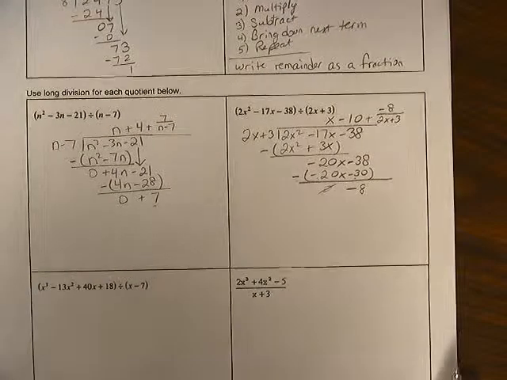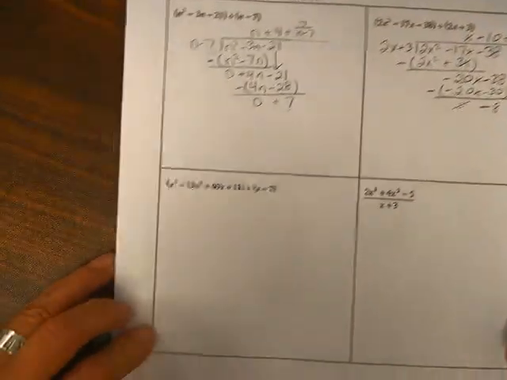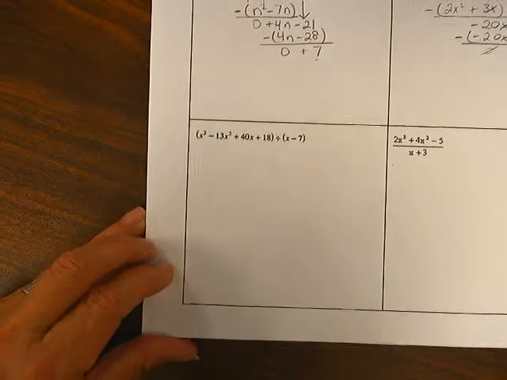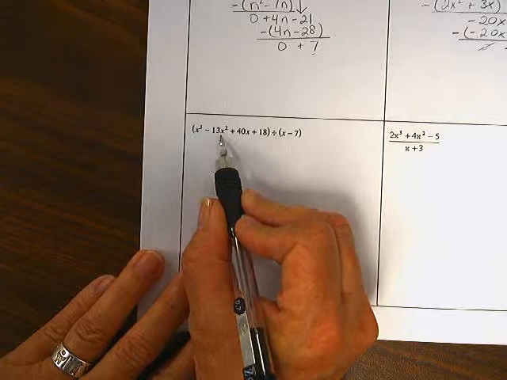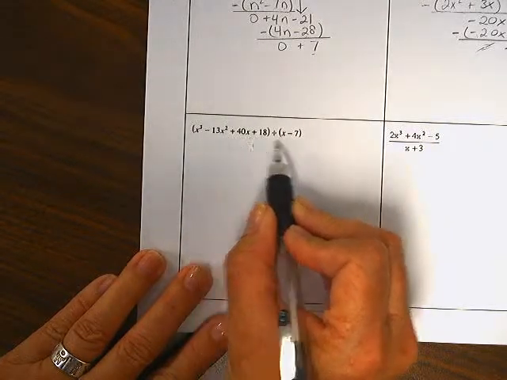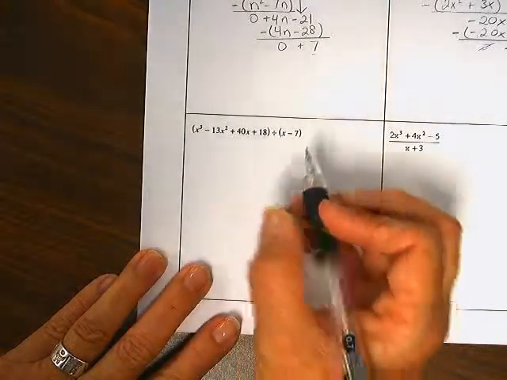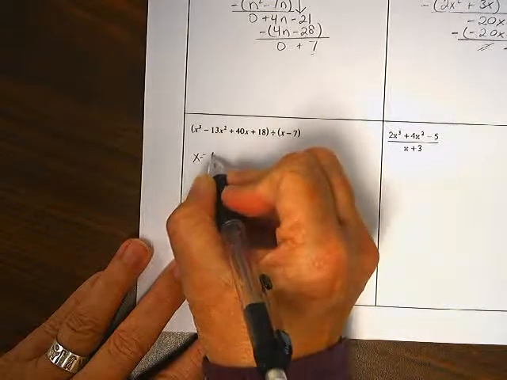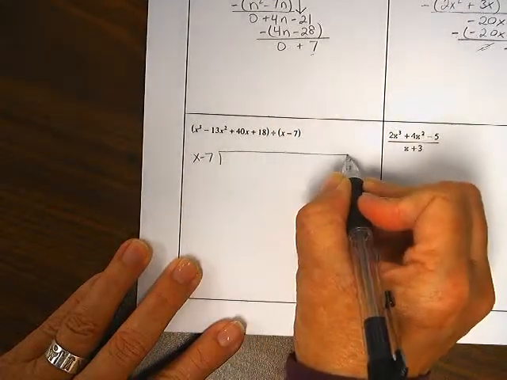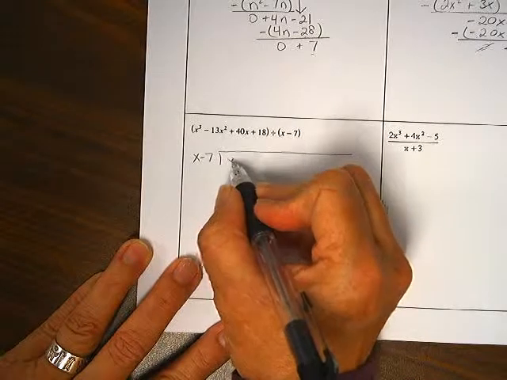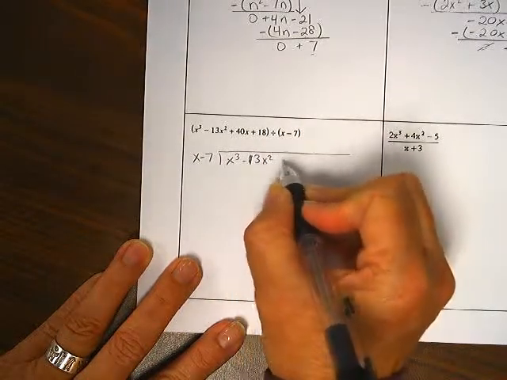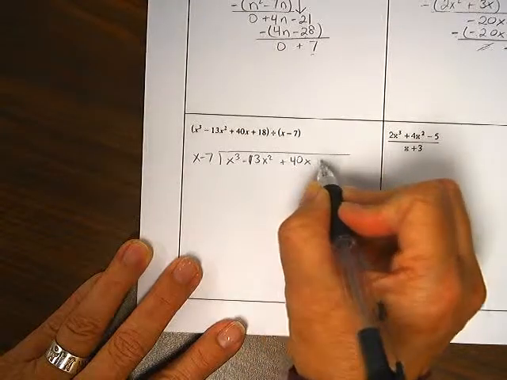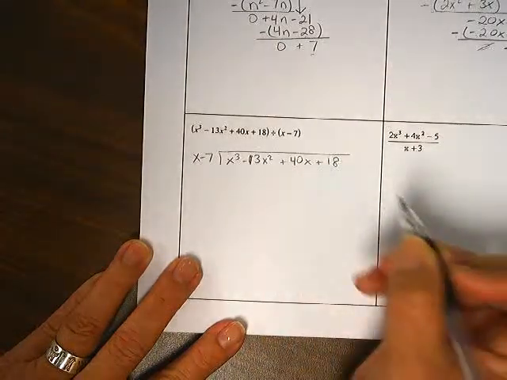Okay, let's take a look at one that has a third power. So we've got x cubed minus 13x squared plus 40x plus 18 divided by x minus 7. We'll write the x minus 7 outside our divisor and put everything else inside here. X cubed minus 13x squared plus 40x plus 18.